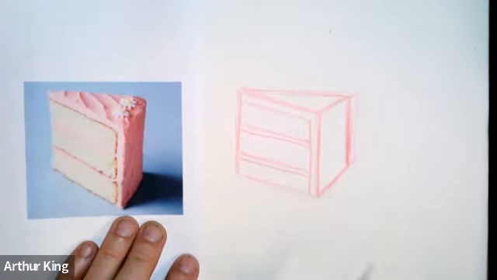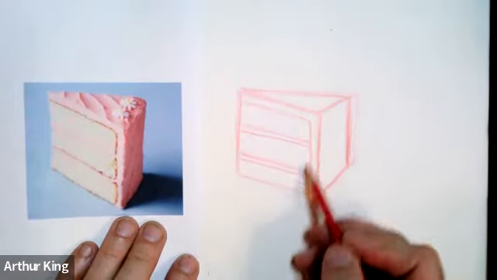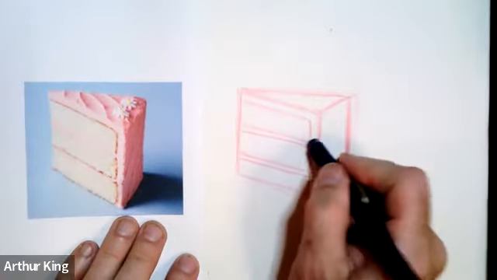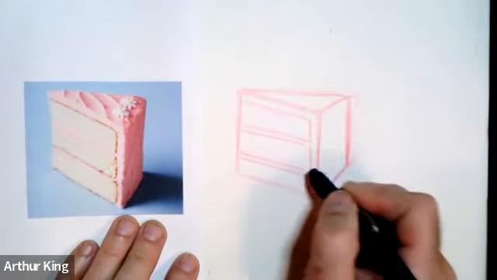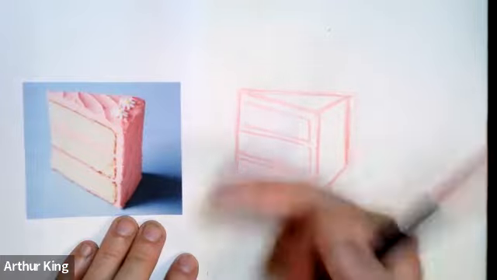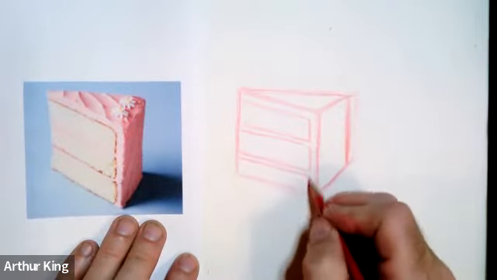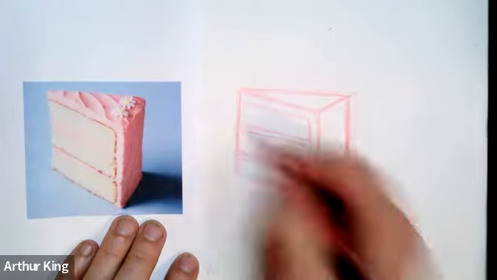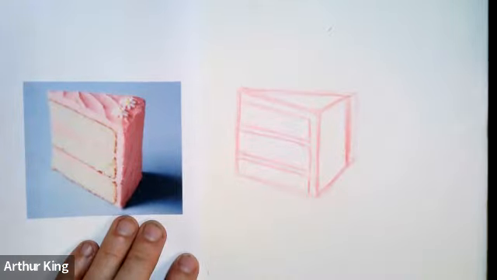With that icing line, now I have a little line right here I need to erase, so as to connect that frosting together. So for clarity, I will go ahead and pull that out and reestablish this section here. There we go.